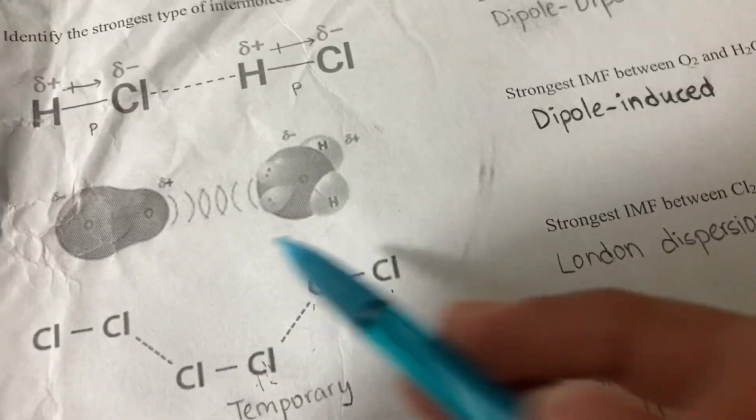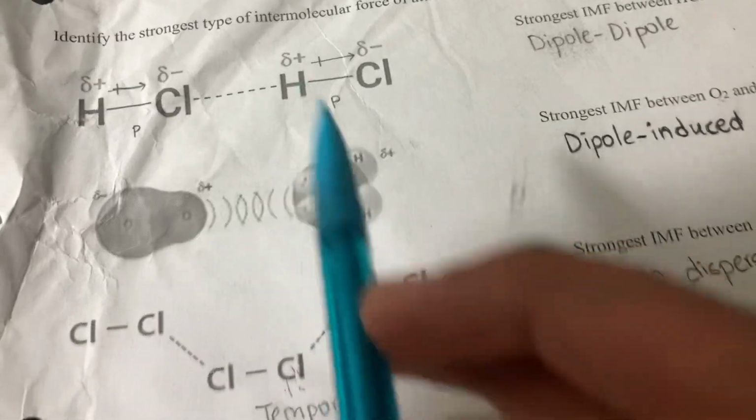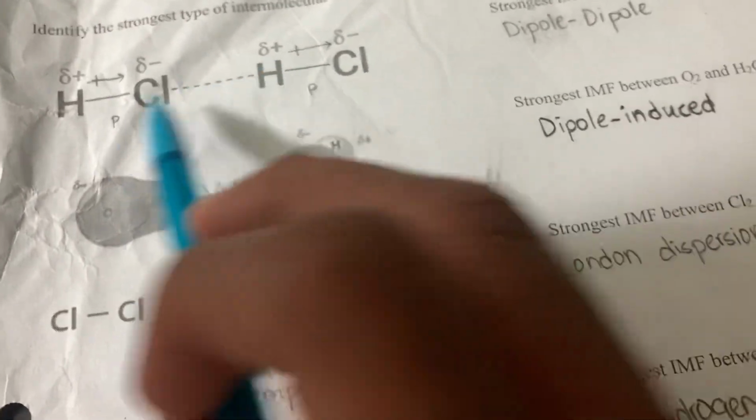It does not stick. Here, it's temporary for the non-polar, but permanent for the polar, and here it's permanent for both. These are fixed partial charges for the polar molecules.